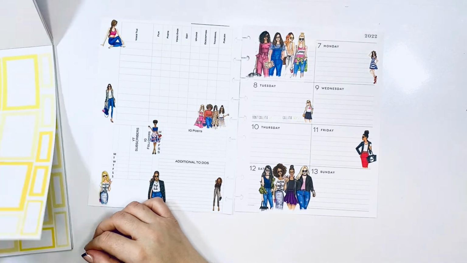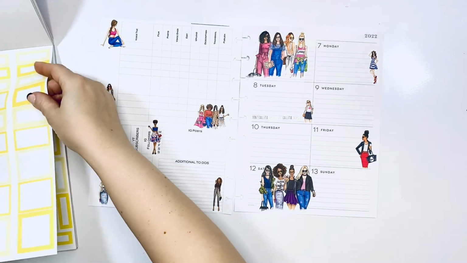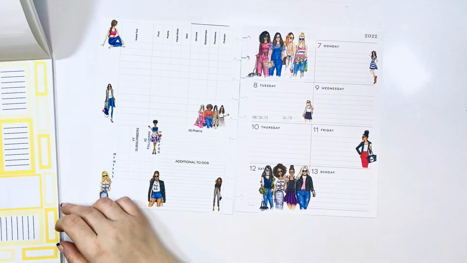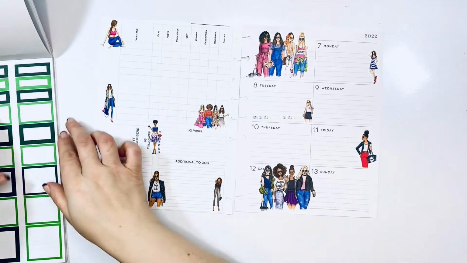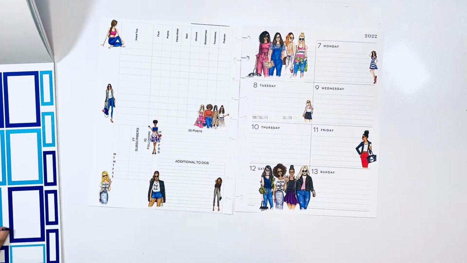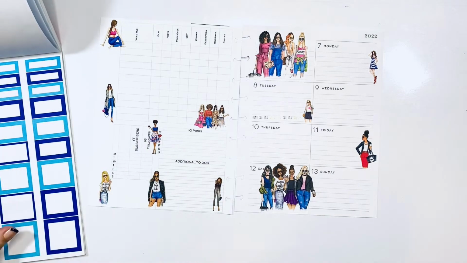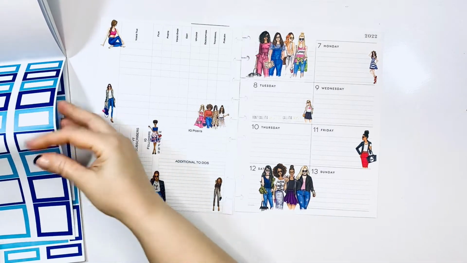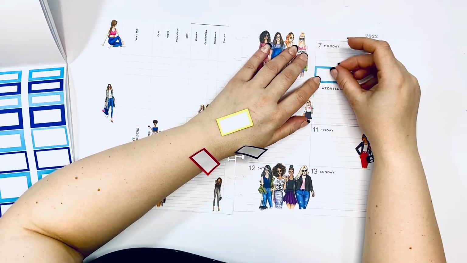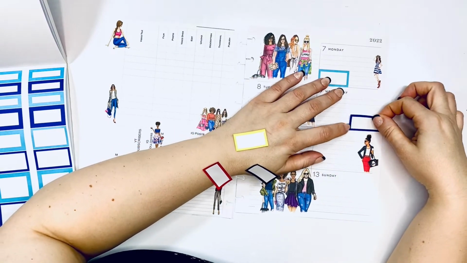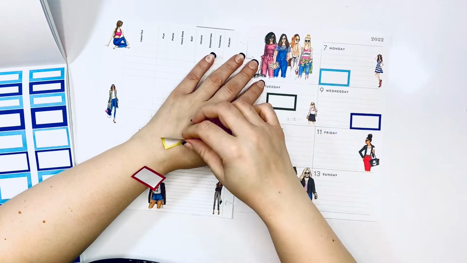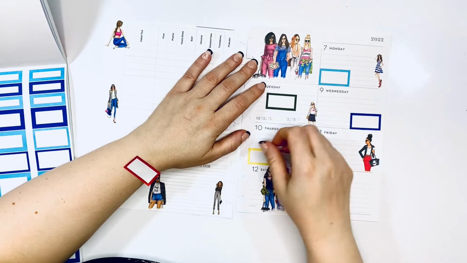a yellow. I'm just looking for the right shape. I like these 1/3 of a box stickers. I'm not sure why, but these are my favorite size. A dark green one. A blue one. Actually, both of the blues because I really love the blues. And let's start putting them down. So on Monday, one box. On Wednesday, I'll put a box. I'll kind of stagger them. We can put this green one on Tuesday, yellow, red, and I need one more box.